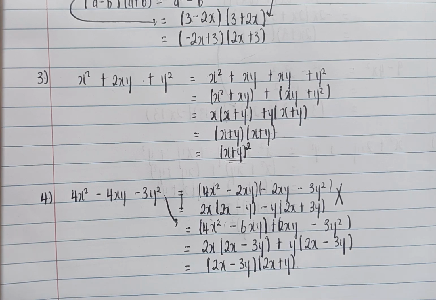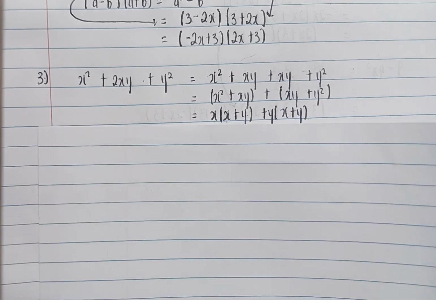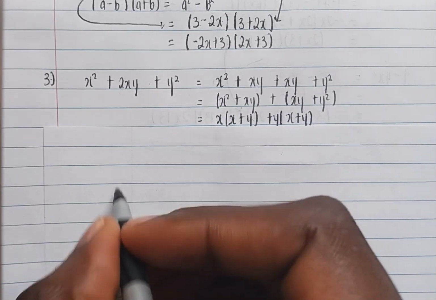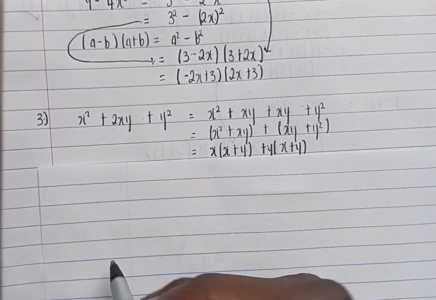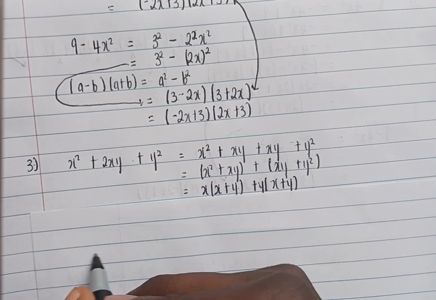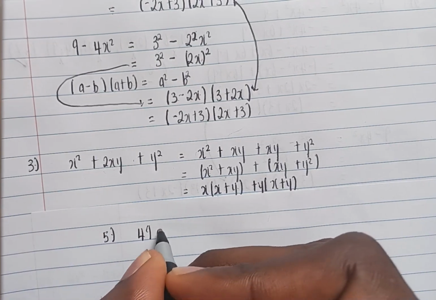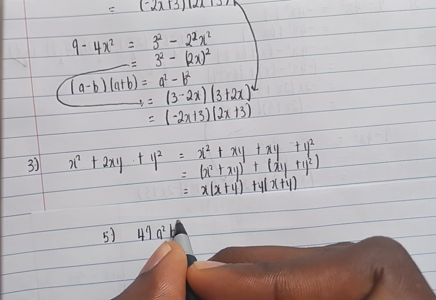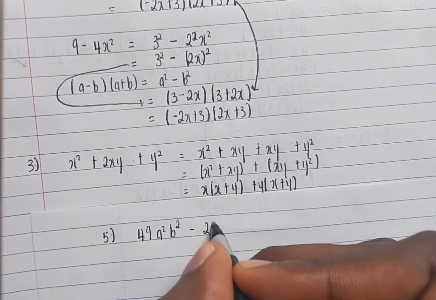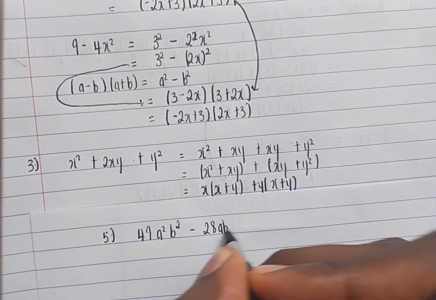One last one, guys. Number 5. I have 49a squared b squared minus 28ab plus 4.